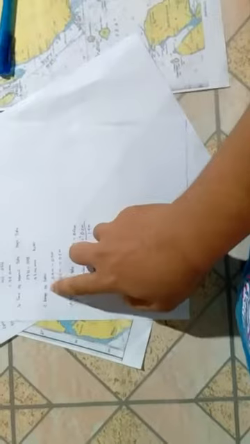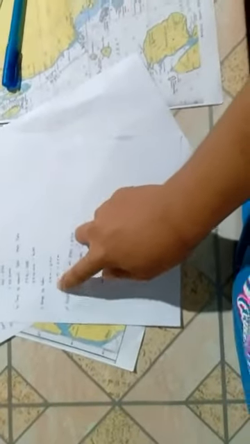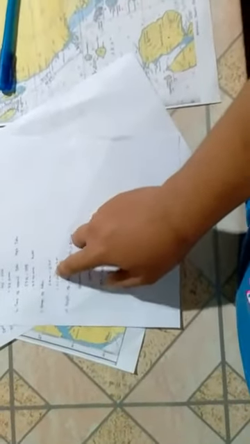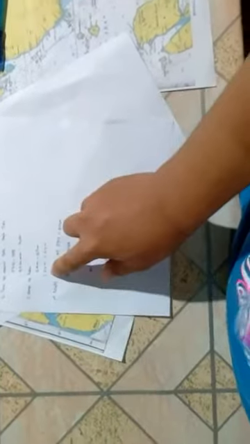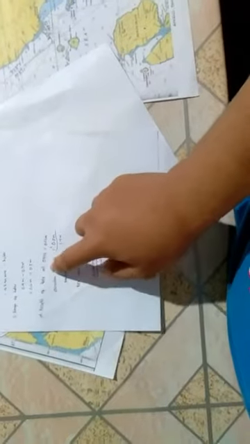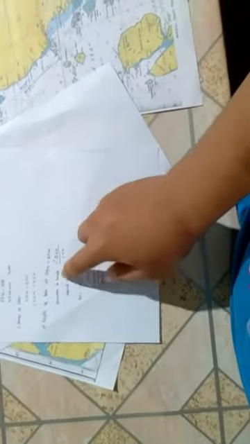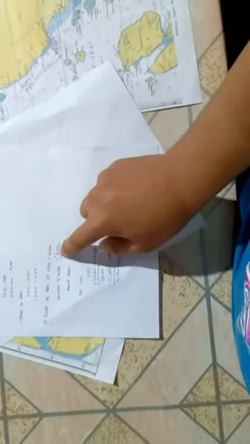After, range of tide. So ato ni gikuha sa tide table chart. So 0.9 meters minus 0.3 meters. So mao siya 0.6 meters equals 0.5 meters. So height of the tide at 7:14 hours equals 0.9 meters, plus correction to height equals 0.5.